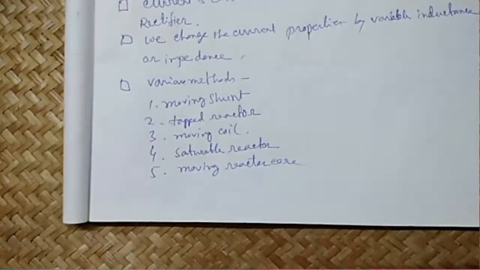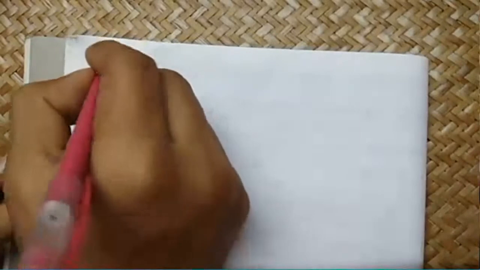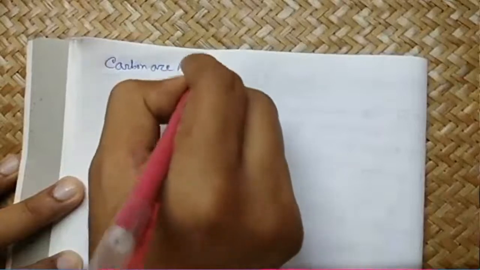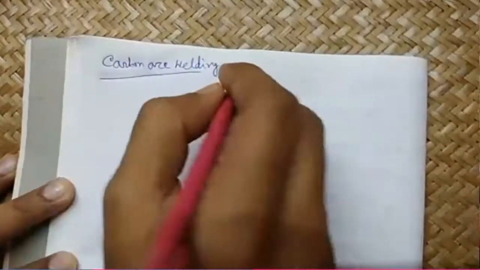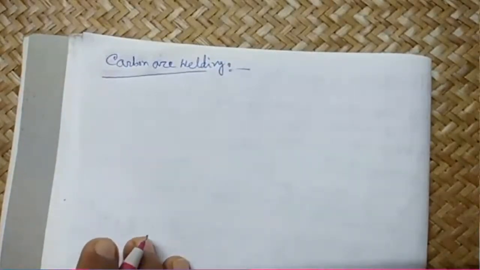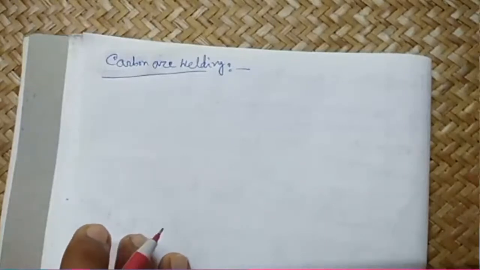Our next topic is carbon arc welding. In carbon arc welding, the joint is produced by heating the workpiece with an electric arc struck between a carbon electrode and the workpiece.